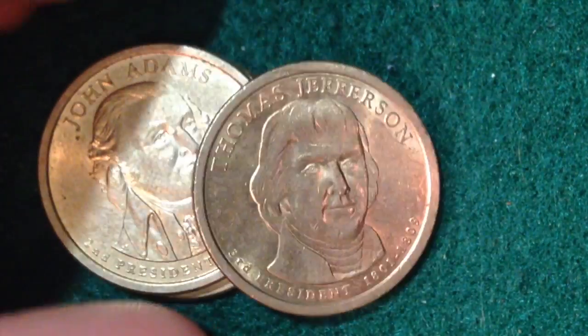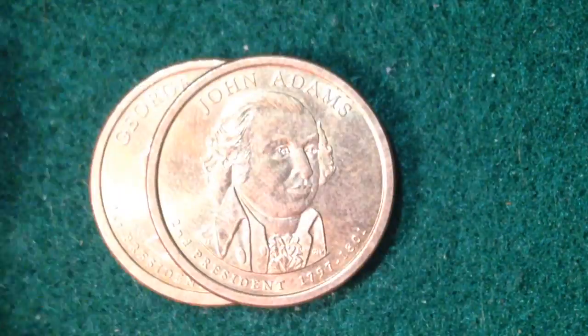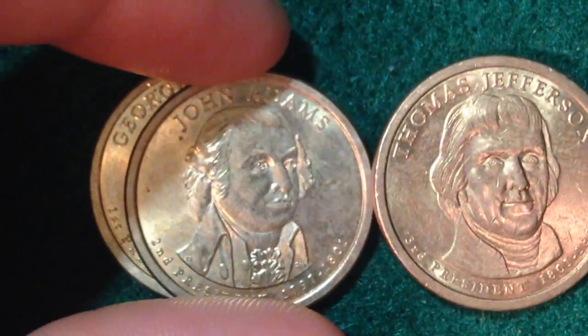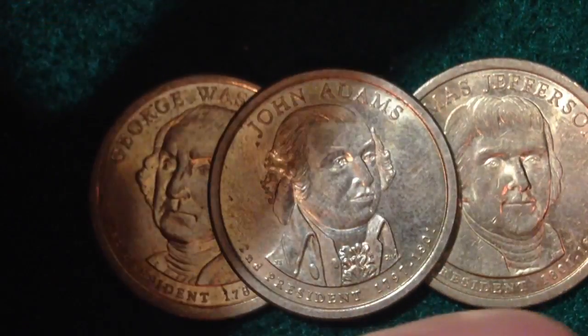So let's run through these last three right here. We've got Thomas Jefferson, the third president. We've got John Adams, the second president, and George Washington, the first president.